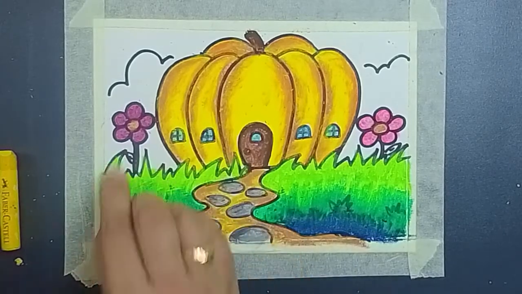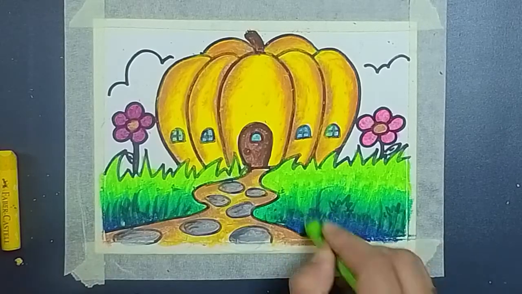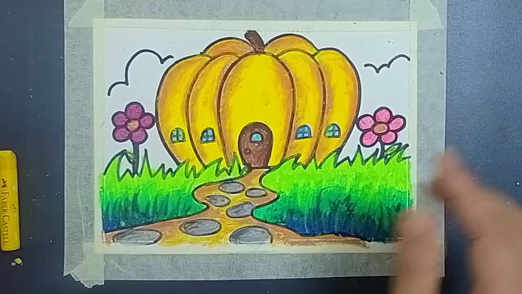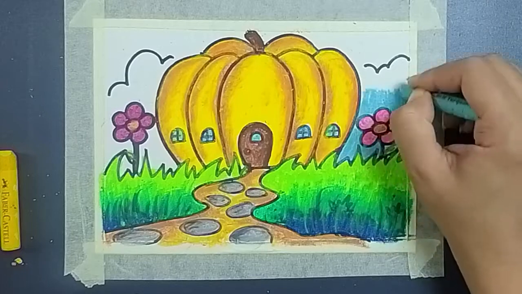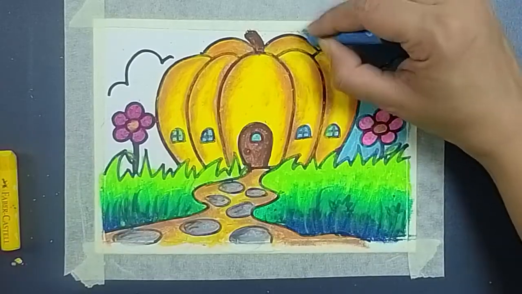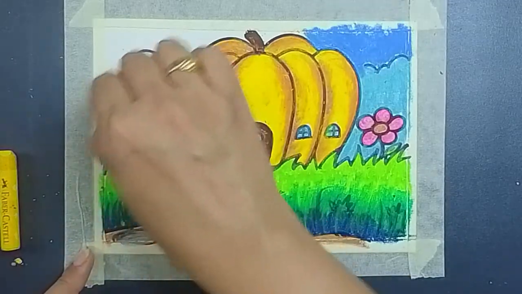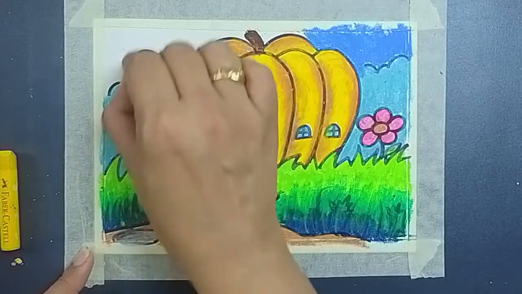That's it. And if you have the darkest green, then use the darkest green. In case you don't have it, then just use two greens. And then I'll add a depth with a darker tone. Not a very dark tone, but two different shades of blue I'll add.